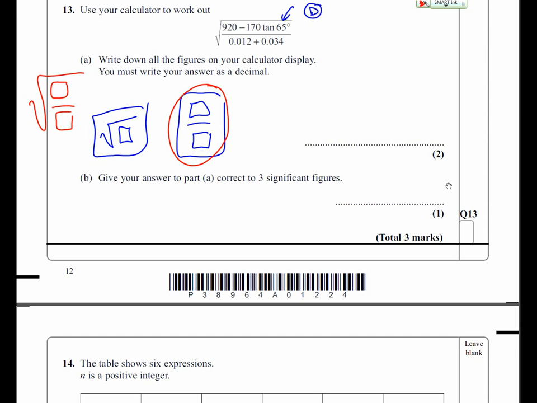You can type in the top row using your arrows to navigate, and you're going to type in this top bit. 920 minus 170 tan, which you should be able to find on your calculator. It should open a bracket for you, type in 65 and then close your bracket again using the bracket button.